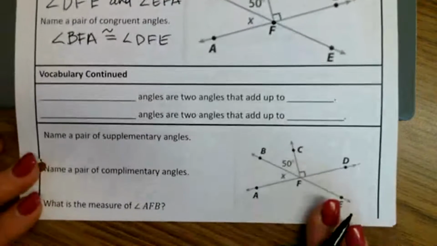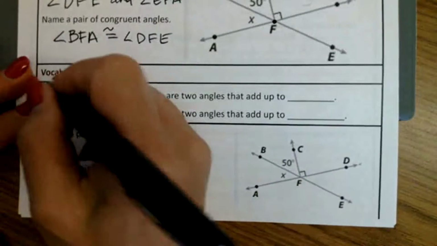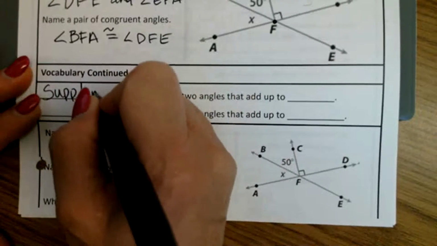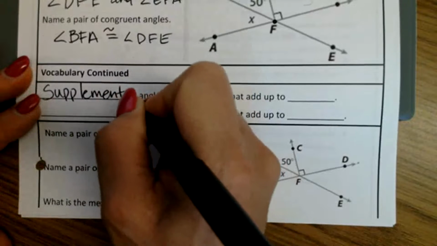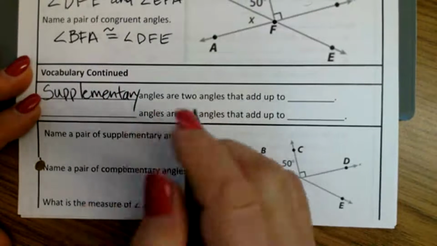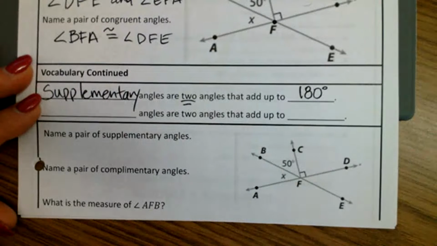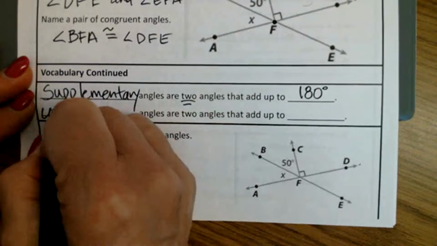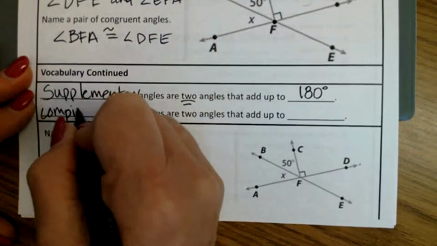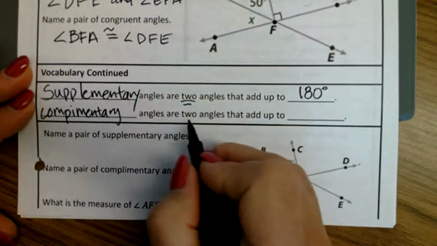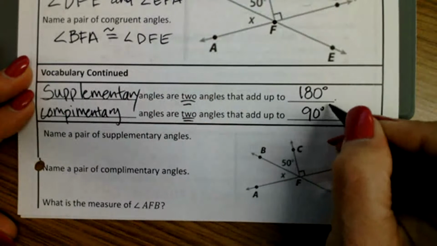All right, so more vocabulary. We're going to do supplementary, S-U-P-P-L-E-M-E-N-T-A-R-Y. Supplementary angles are two angles that add up to 180 degrees, meaning they make a straight line. 180 degrees is a straight line, okay? Complementary angles are two angles that add up to 90 degrees.